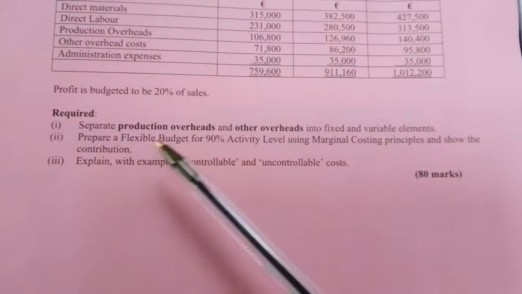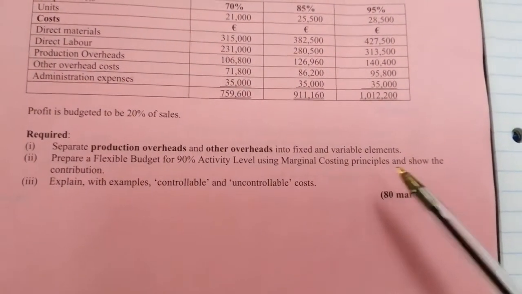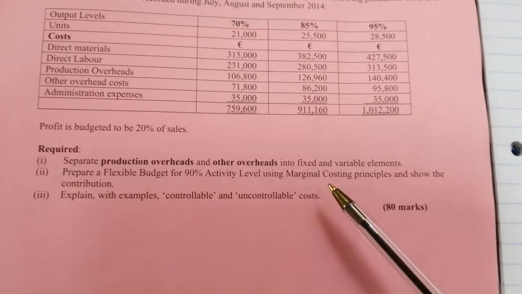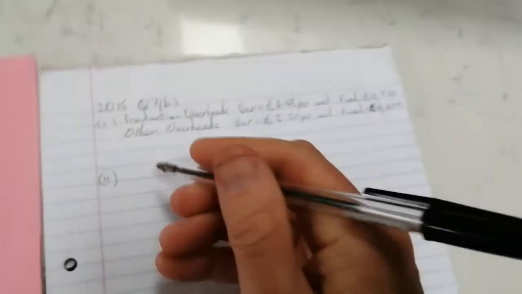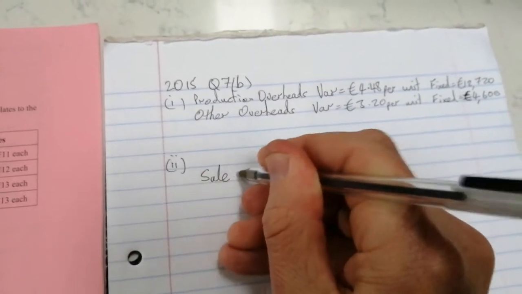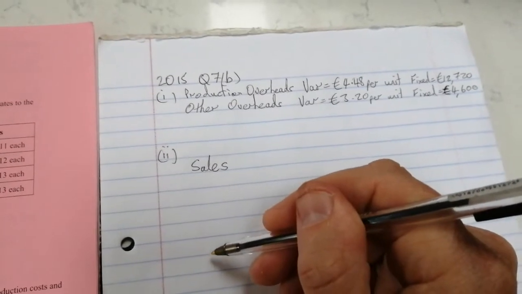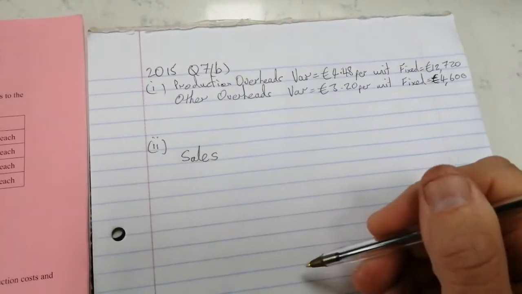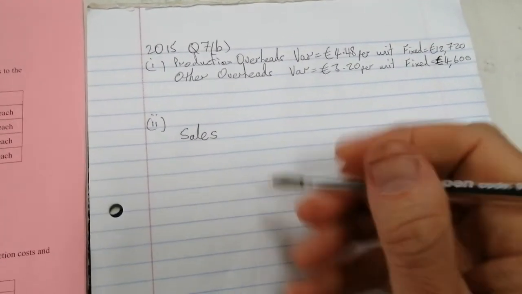So part 2 says prepare a flexible budget for 90% activity level using marginal costing principles, which means we must write it out like a marginal costing statement. So the marginal costing statements are always the same. They start with sales, and then you add up all of the variable costs and subtract them from the sales to get the contribution, and then you subtract all the fixed costs from what's left in order to give yourself the profit.